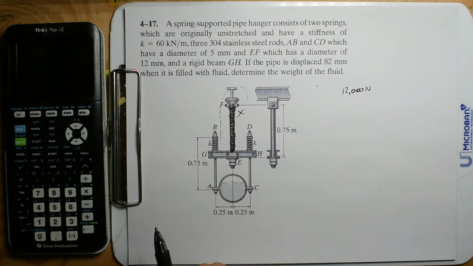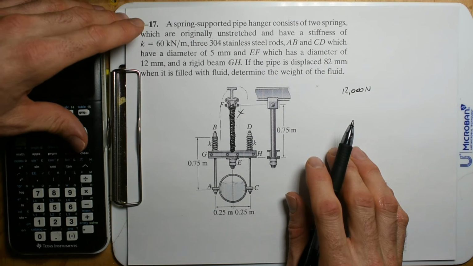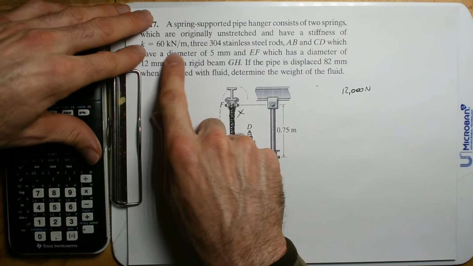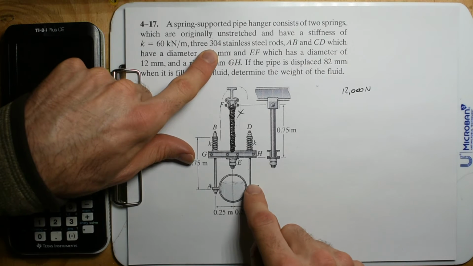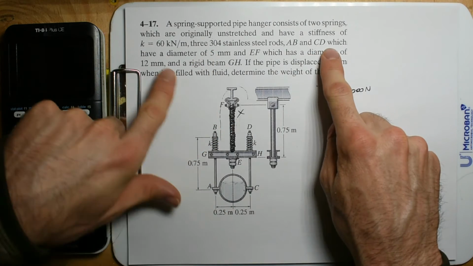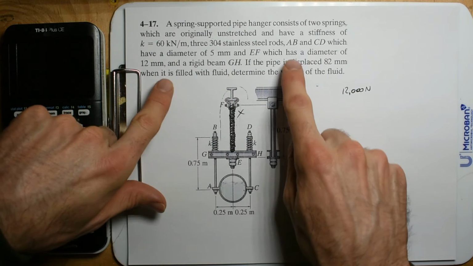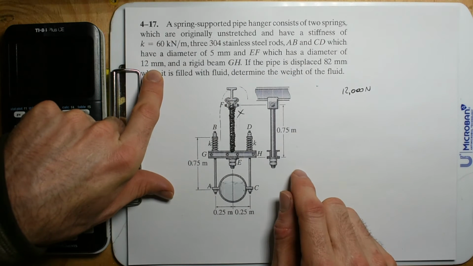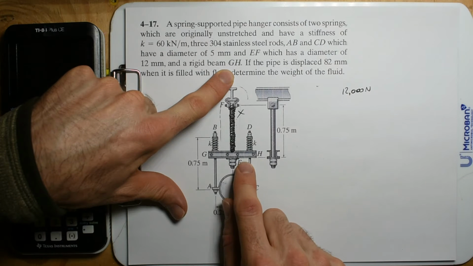I guess it would be heavier, I would imagine. I don't know. Yeah. Okay, so then we have 3 stainless steel rods. We have A to B, C to D, which have a diameter of 5 millimeters, and then E to F, which has a diameter of 12 millimeters. And then we have a rigid beam, GH.